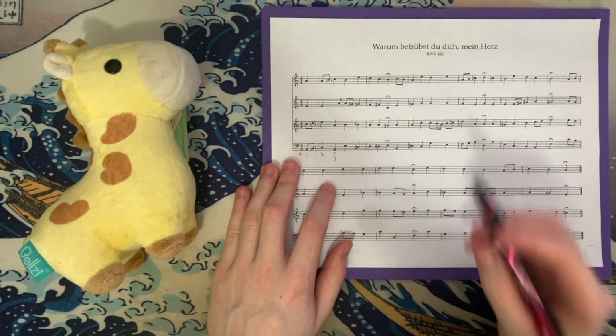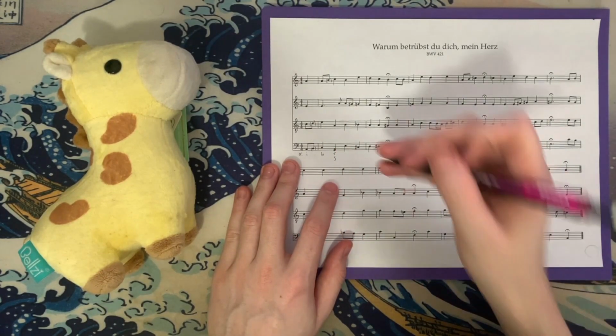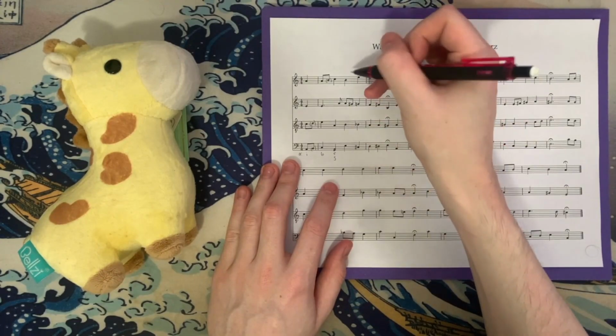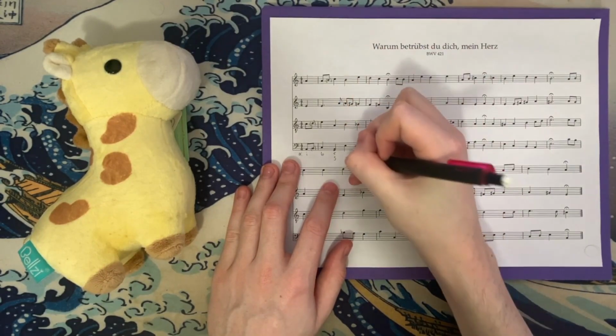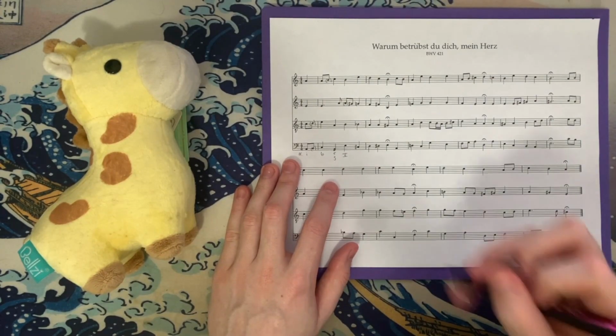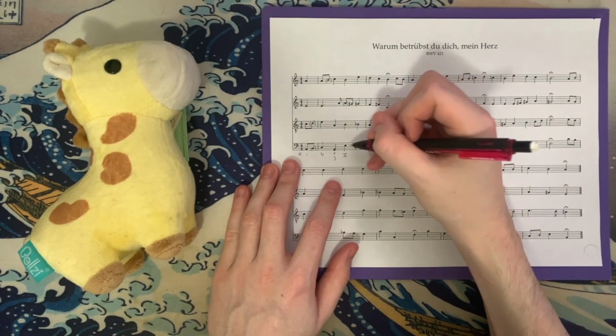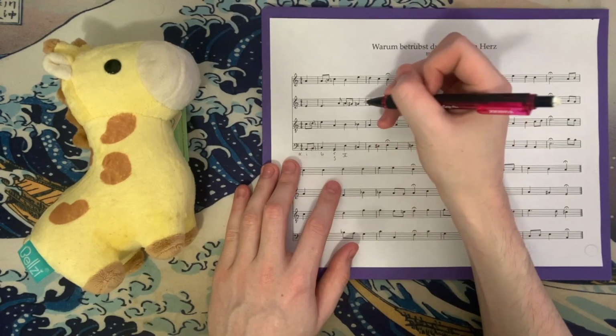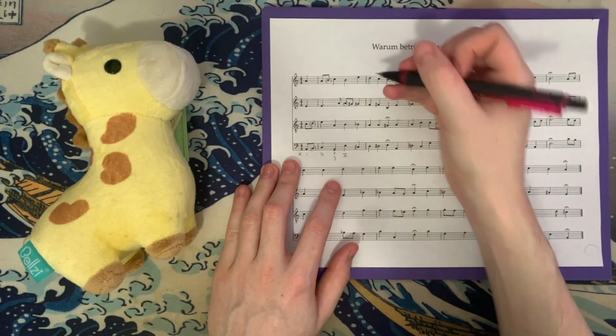A is a chord tone, so we don't need to mark it. And then we get E, B, A, and B. This A is a 4-3 suspension over the bass. We know that a V chord's being implied here, E major. And then we get C sharp fully diminished 7th. We have C sharp, B flat, G natural, and E.